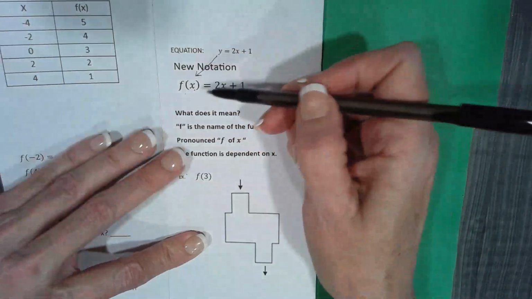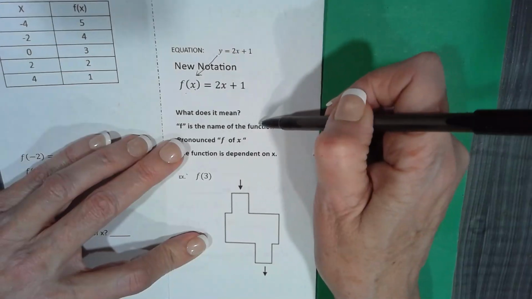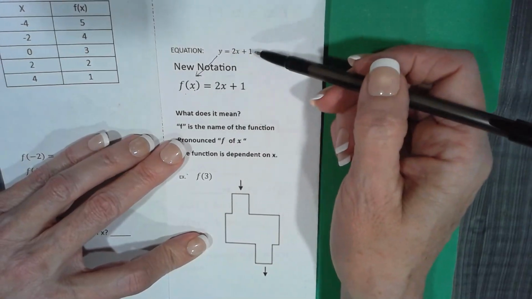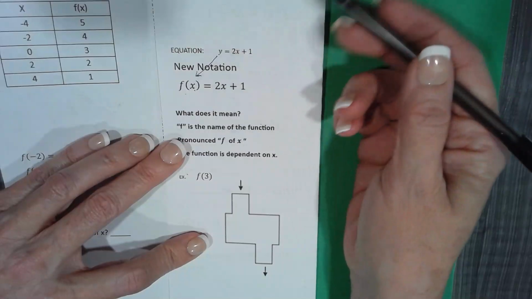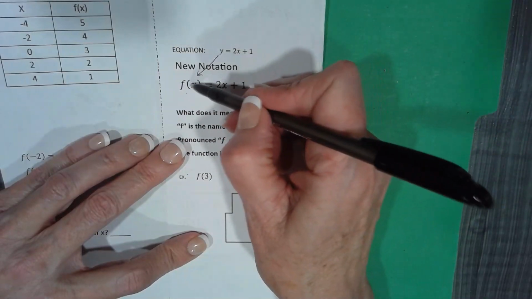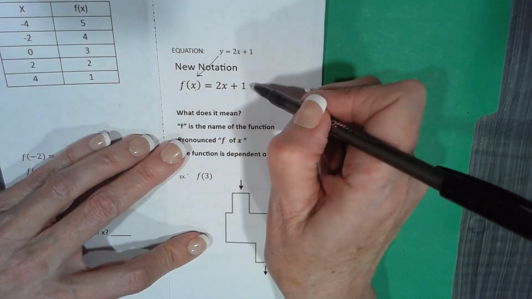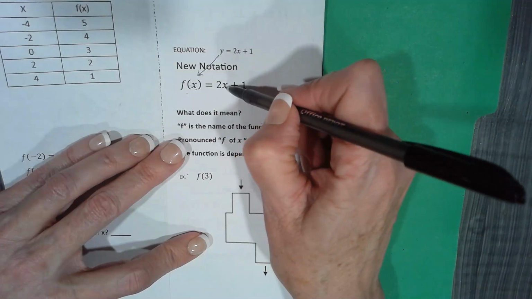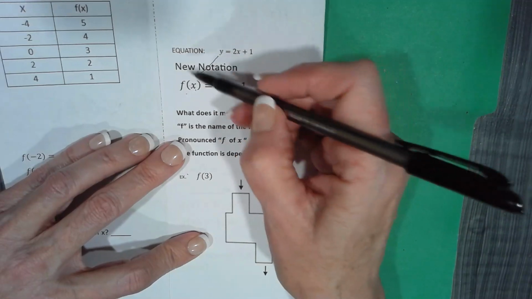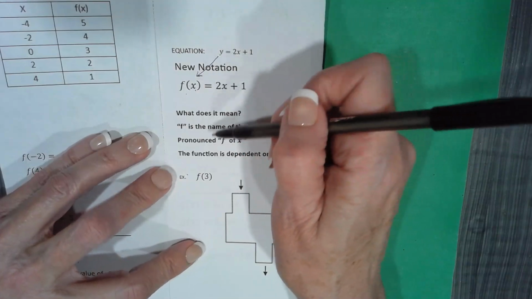What does it mean? Well, f is just the name of the function, so you can tell it from other functions. It might be called g, might be called h. And then this little x in parentheses is telling you that this equation, this relationship, depends on what you put in for x. So it's called f of x, okay?